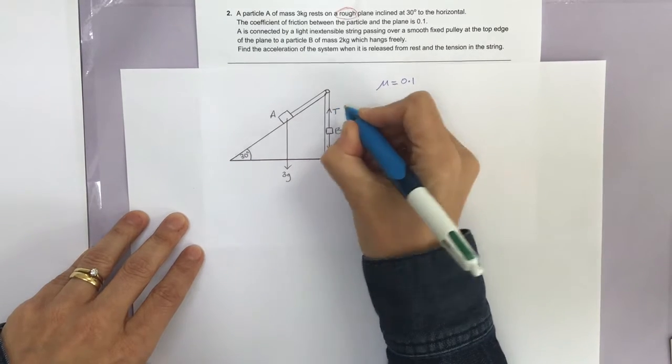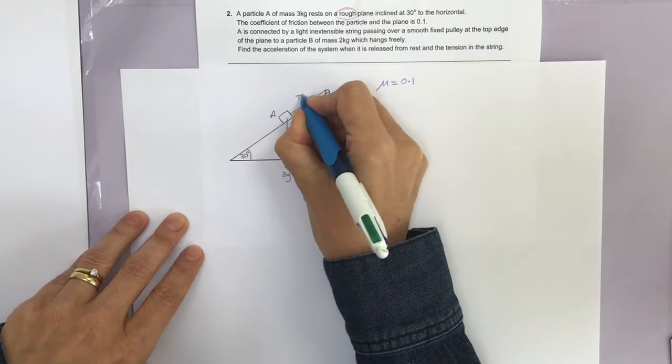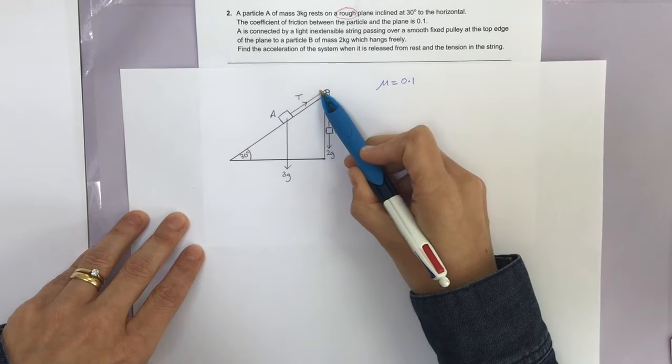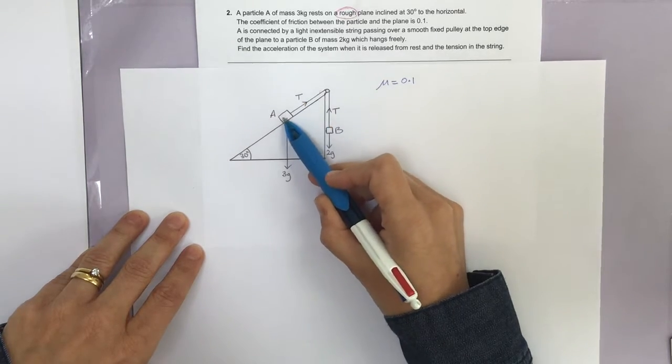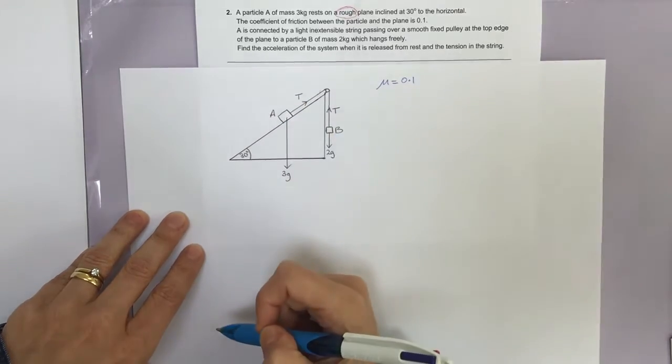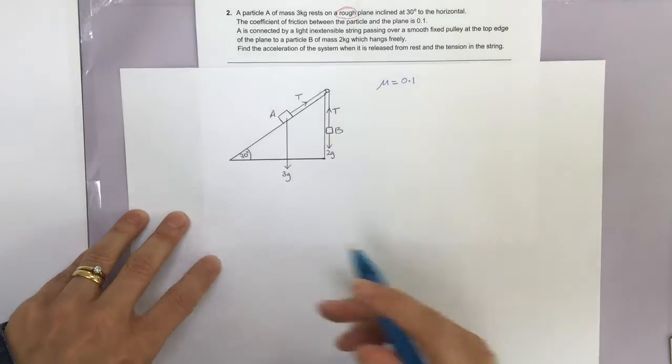So we've got tension in the string here. And in that last question, we could put an equal and opposite tension acting on the pulley, but I'm not interested in that in this question, so I'm just going to leave my tension acting on A, my tension acting on B. Okay, so what else have we got?